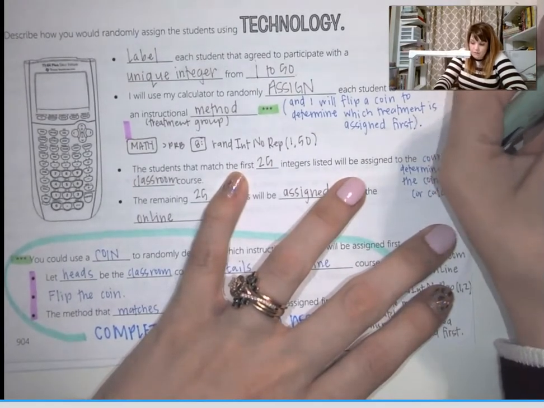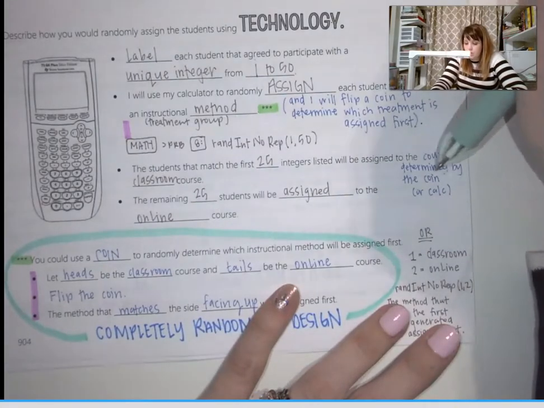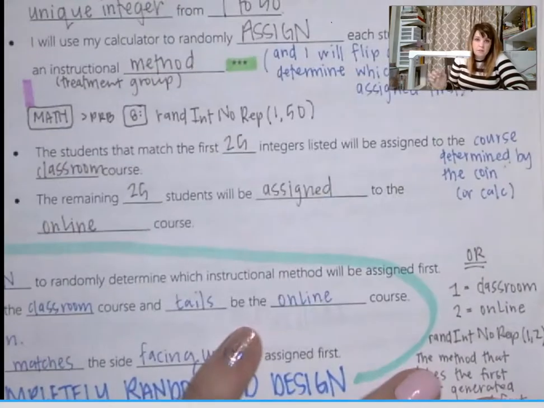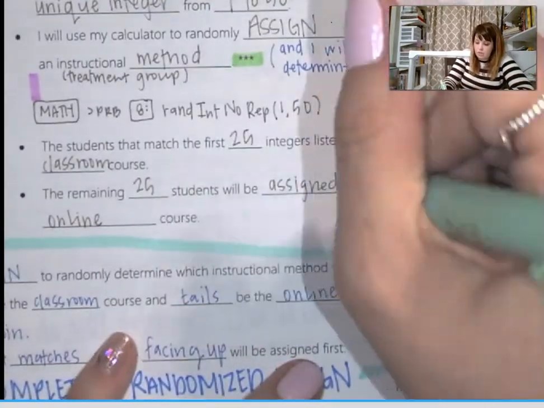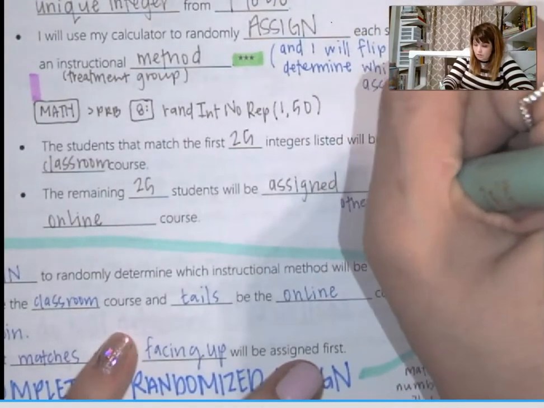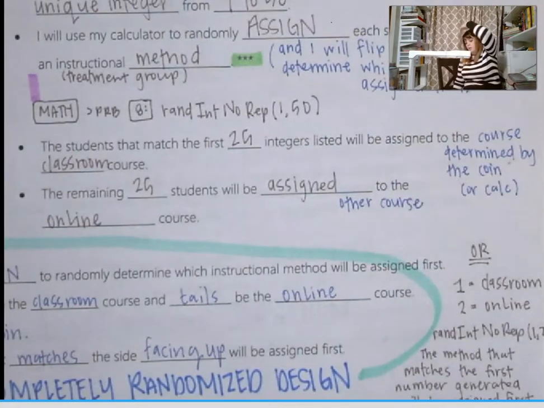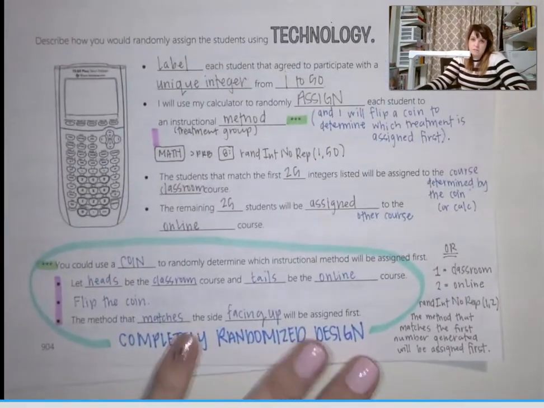So the first 25 will be assigned to the course determined by my calculator or by the coin. The remaining 25 students will be assigned to the other course. So everything I added in blue makes it completely randomized.